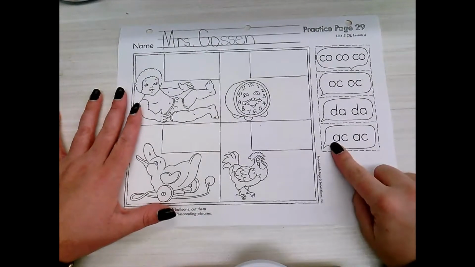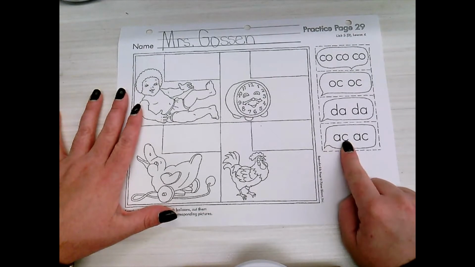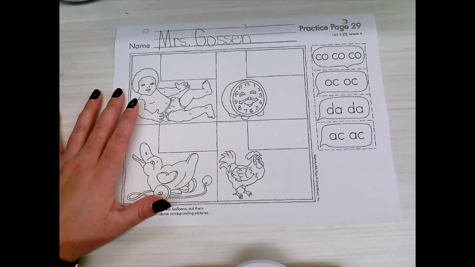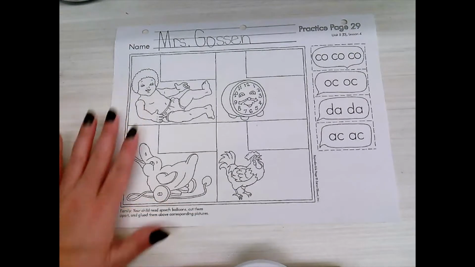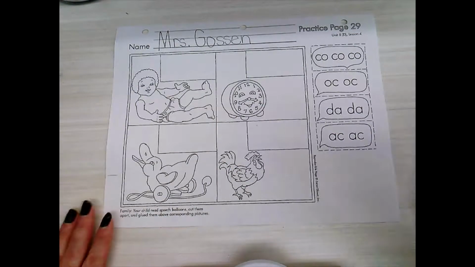And then we have one more. A, k, ack, ack, ack. Good. If you need to try those again, you can try them again. You can pause the video and read them on your own. The next part that we have to do is cut these out.